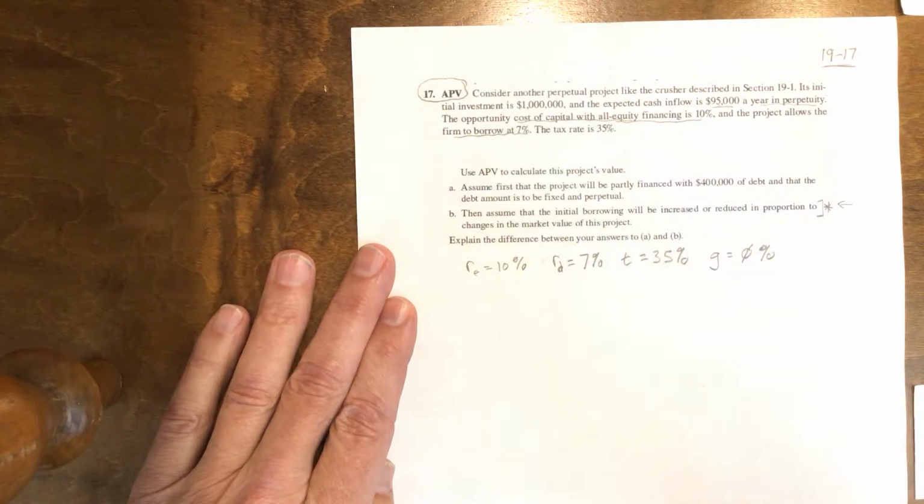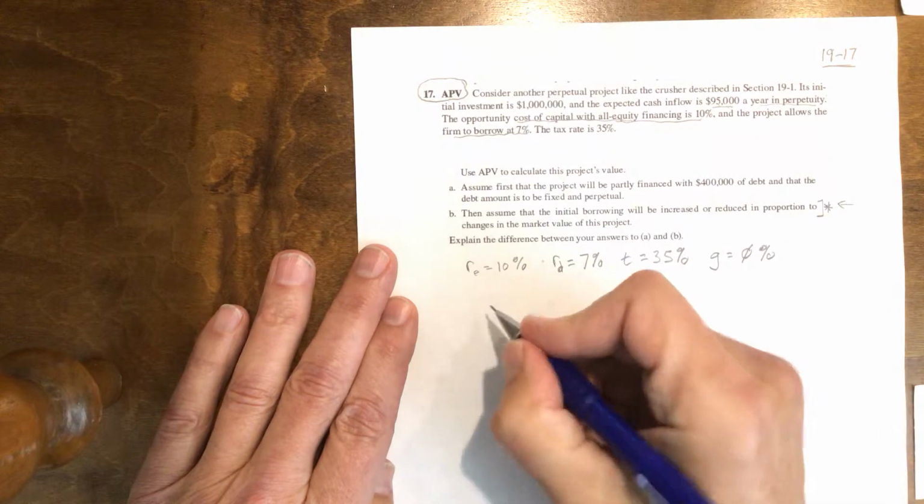First, we need to compute the after-tax cash flow as if this was funded 100% with equity, no debt.